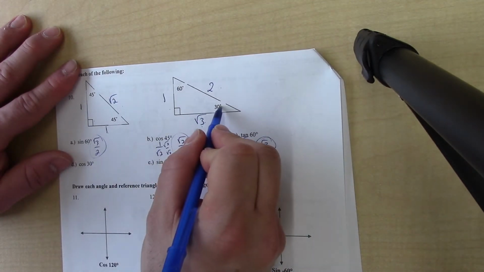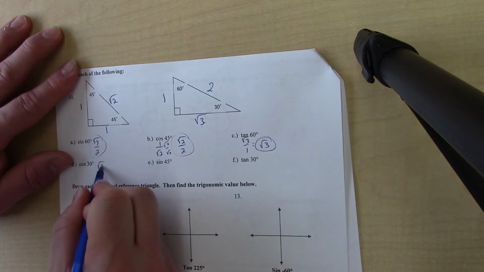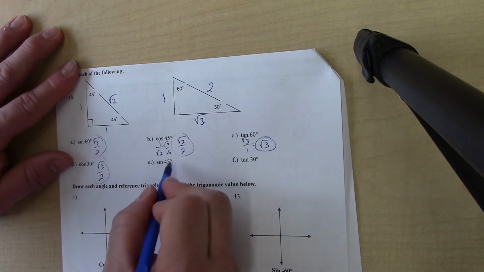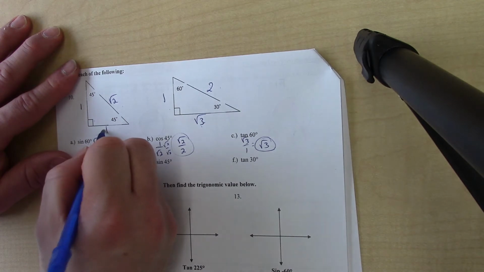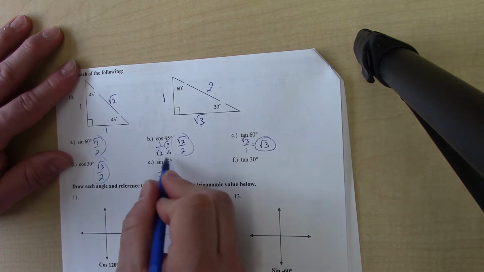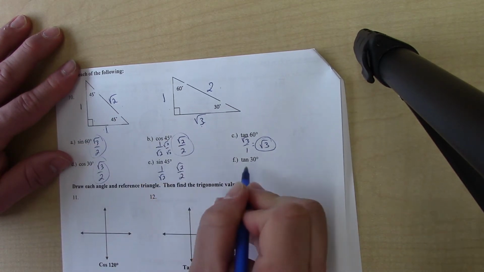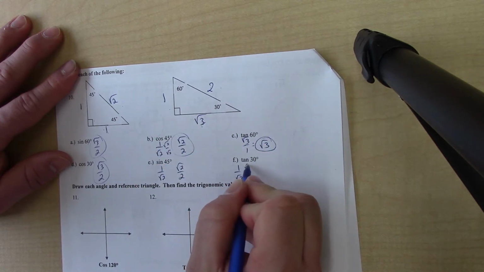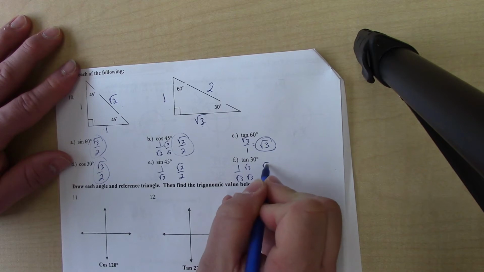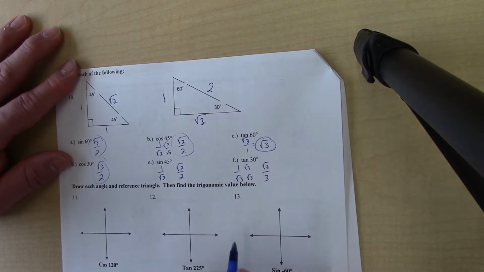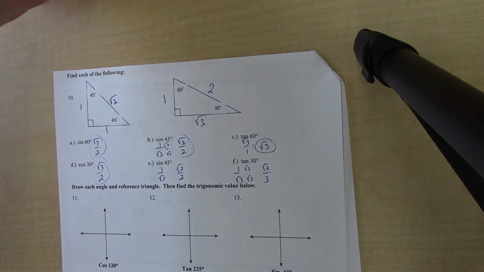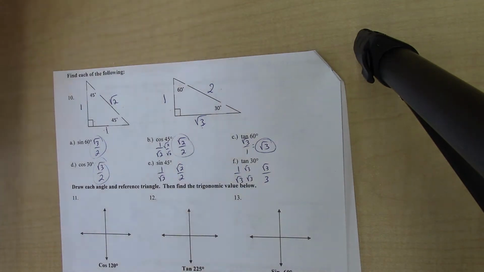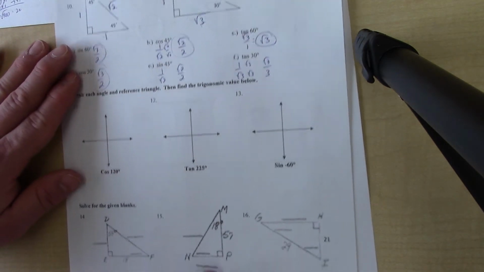Cosine of 30 is adjacent over hypotenuse. So I get square root of 3 over 2 again. Sine of 45 is opposite over hypotenuse. 1 over square root of 2. Well, we did that up here. And then tangent of 30 is opposite over adjacent this way, which again, I cannot have that on the bottom, so I do it to the top and bottom and get square root of 3 over 3. Okay.